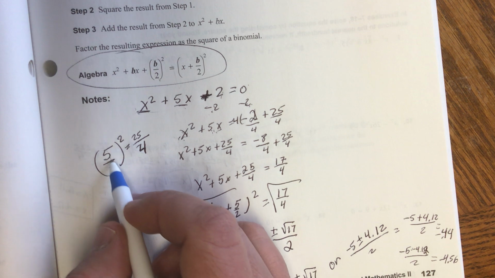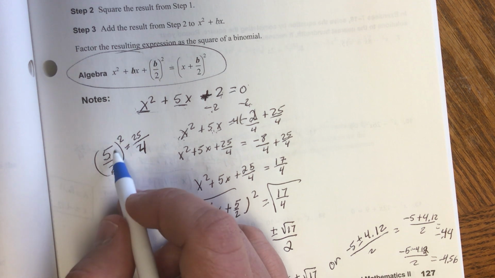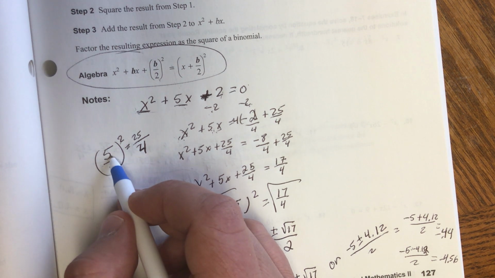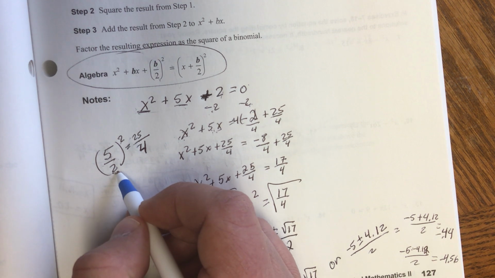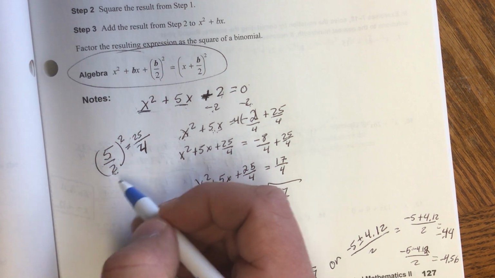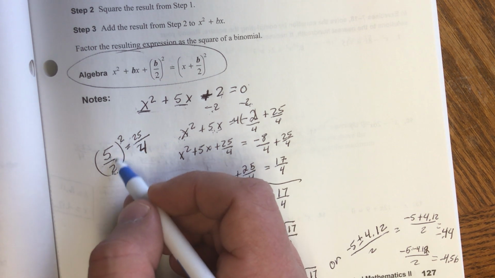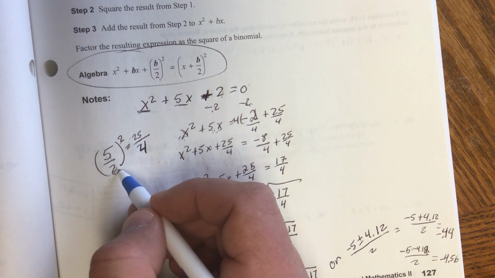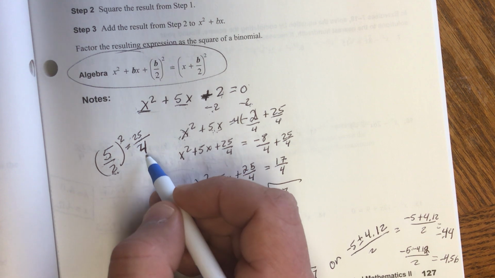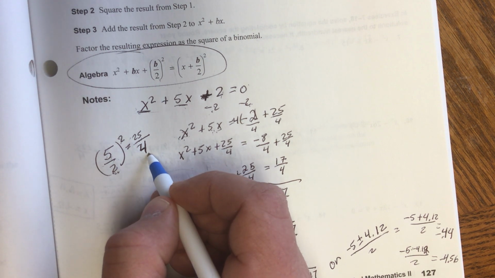Okay? I'm going to square 5/2. It's easy to square a fraction. You just square the top number and you square the bottom number. I don't want a decimal. A decimal creates problems when you're squaring it. So just square the top and square the bottom. So 5 squared is 25, 2 squared is 4. This is the value I need to add to both sides of the equation.